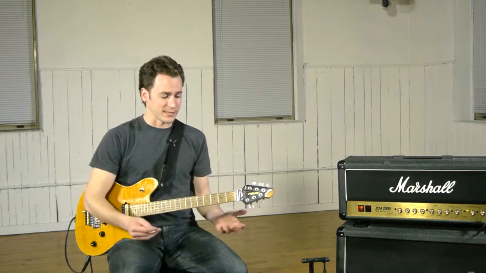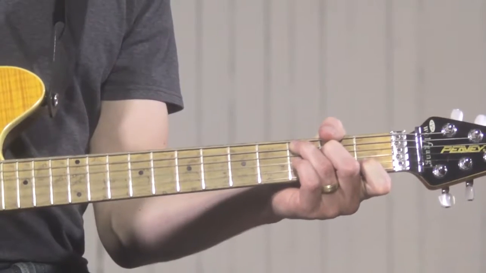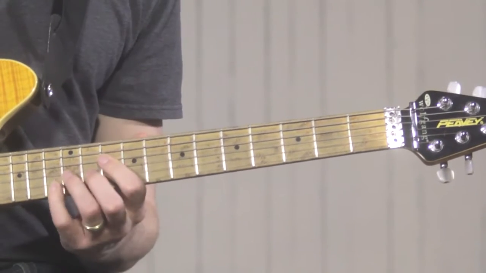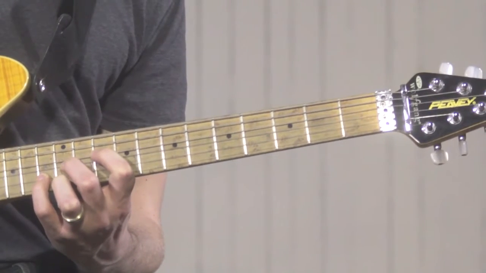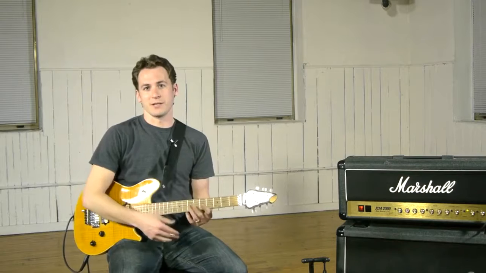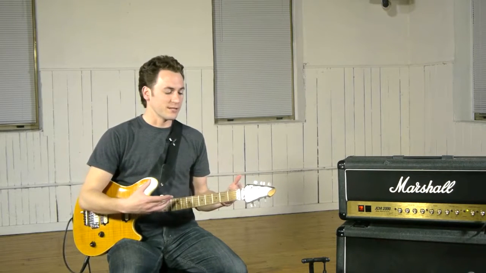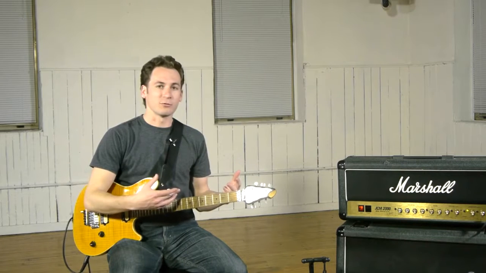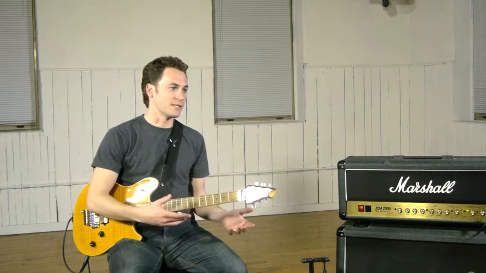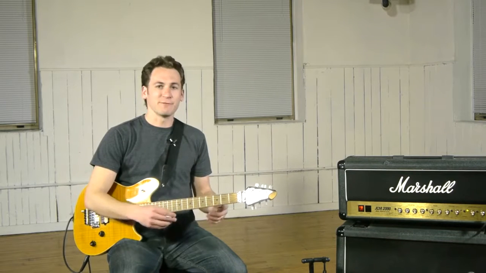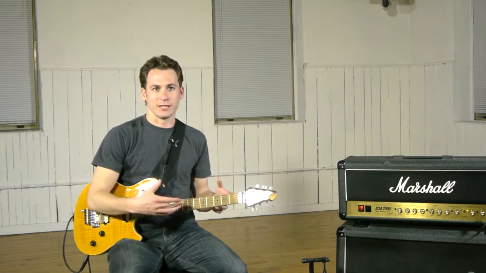Obviously is voicings. This C major sounds a little different than this one. Sounds a little different than this one. Certainly sounds different than this one. They're all C major. They all contain the same notes. But a different voicing means the notes are arranged in a different way. So one will be more bassy, one will be more trebly. One will just have a different sound to it altogether.